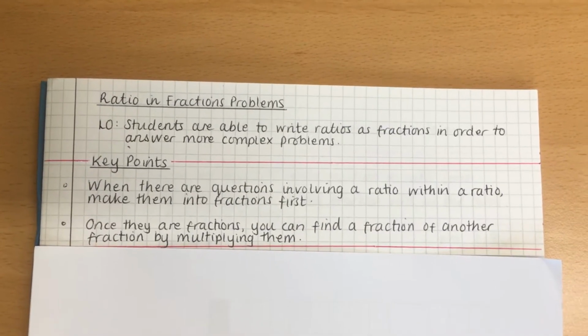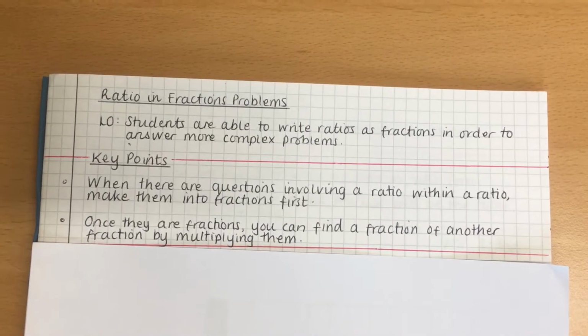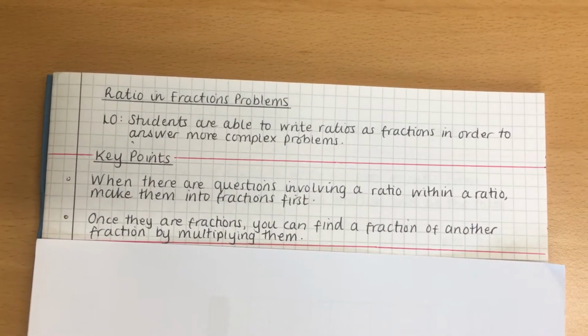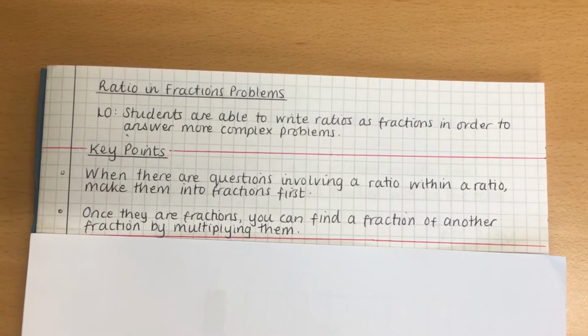Okay, so in this lesson we're going to look at slightly more complex ratio into fractions problems, and this requires you to use your skill of making a ratio into a fraction, but then there are several more steps to answering the question.